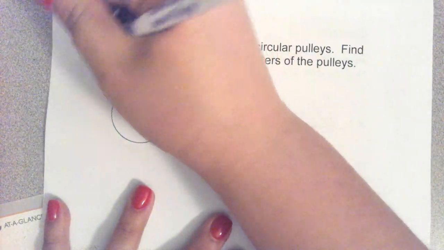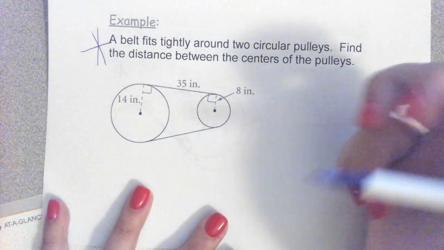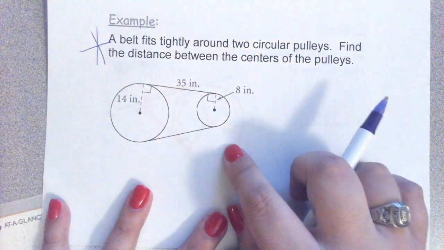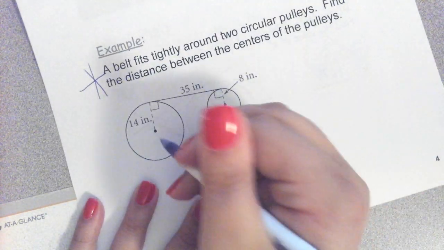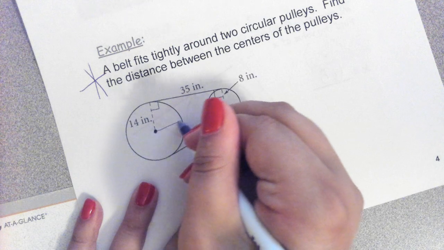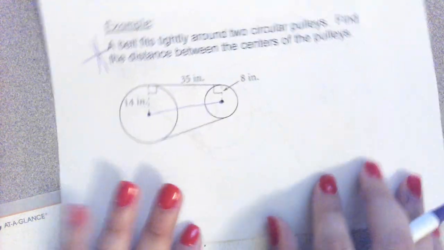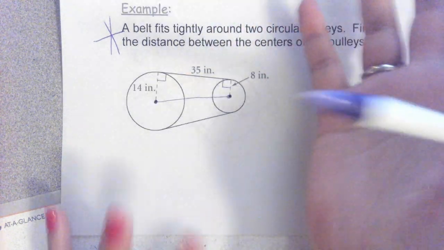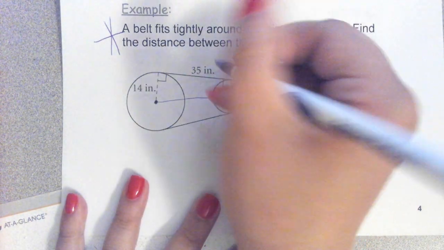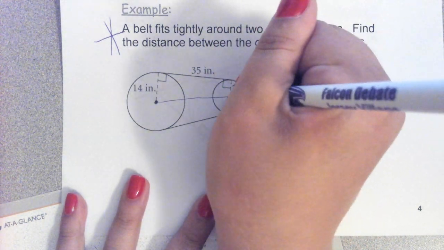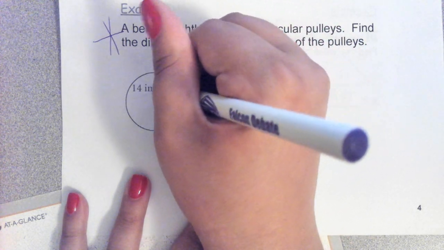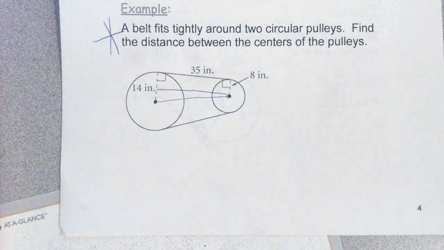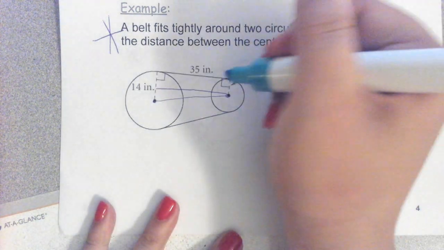Okay. Here's an example that will be probably on your test or quiz. And right here, the best thing to do in this case is it wants to know the distance from this center to this center. Well, this is a trapezoid maybe. I mean, I don't know anything other than it's a quadrilateral, but I can totally create a rectangle.